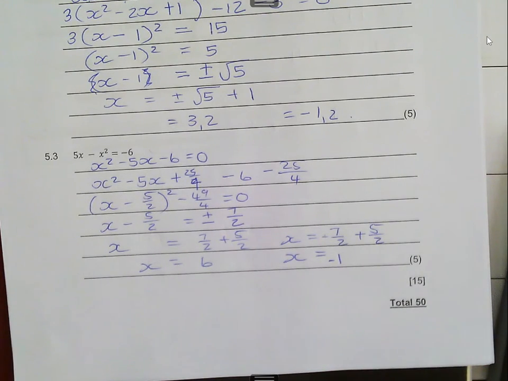Tomorrow we're going to do another investigation that counted marks in previous years for the next part of how we're going to actually use this completing the square.